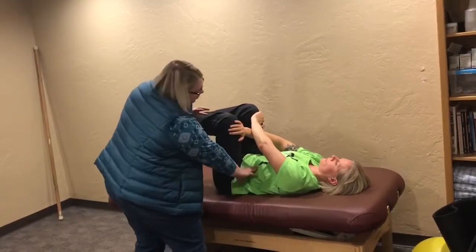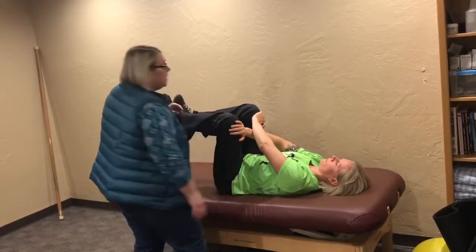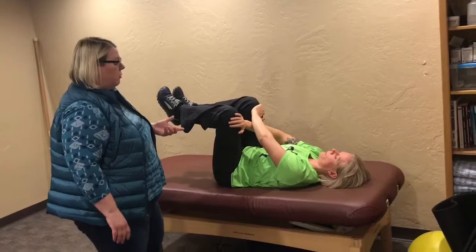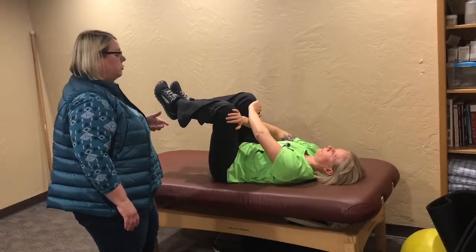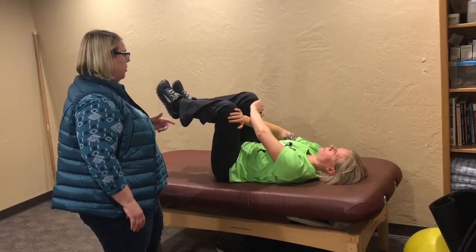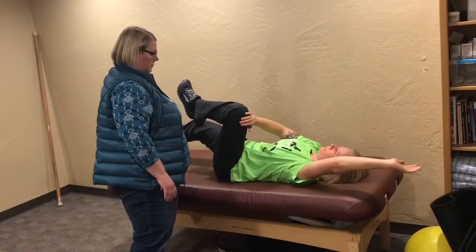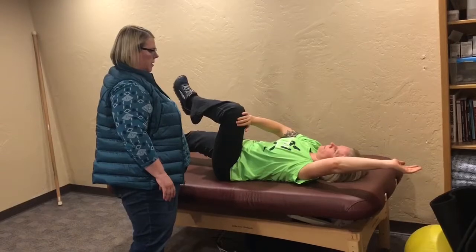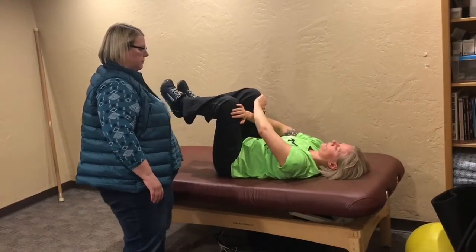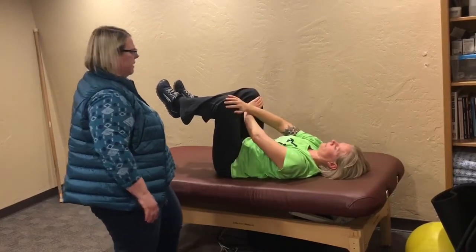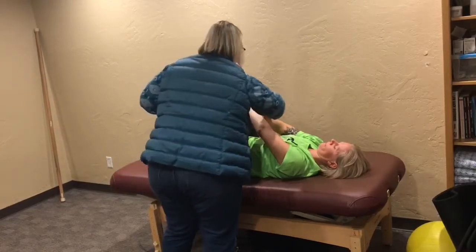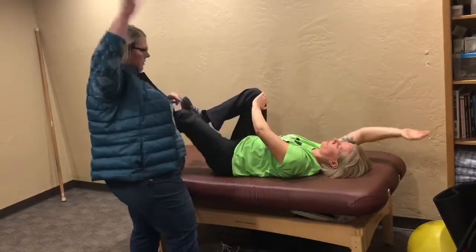Nice and stable right through the ribs. Everything's holding down. Now we need to activate that overhead flexion. So you're going to reach with the left arm overhead while you reach away with the right leg. And bring it back in and then switch. Nope, not hands. There you go. You can just pull it out from underneath. There you go.